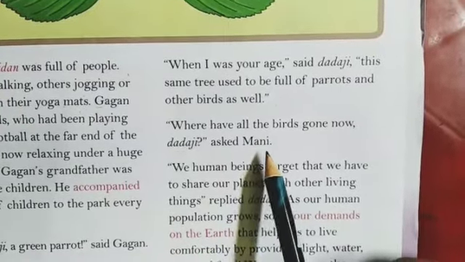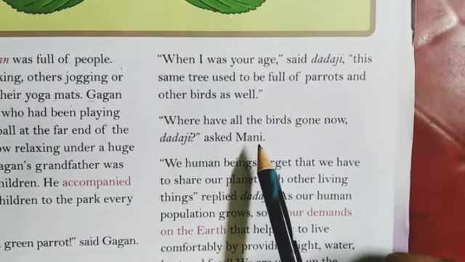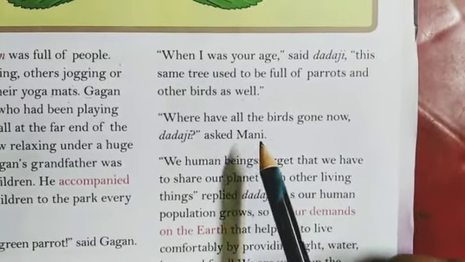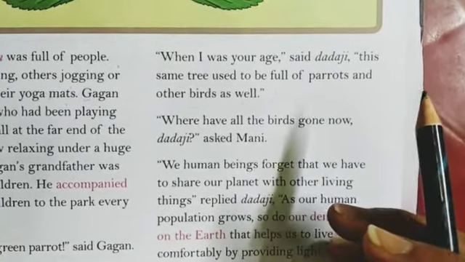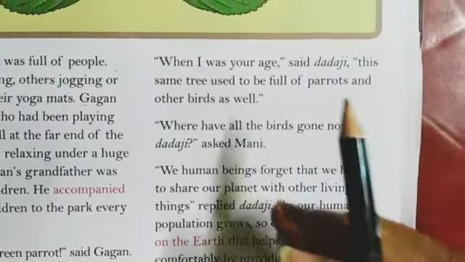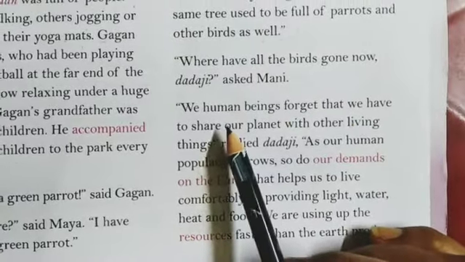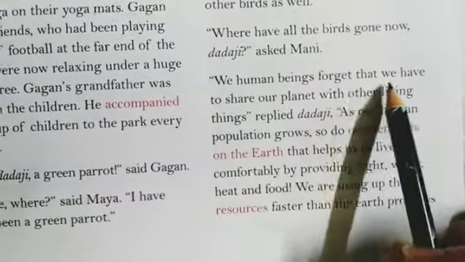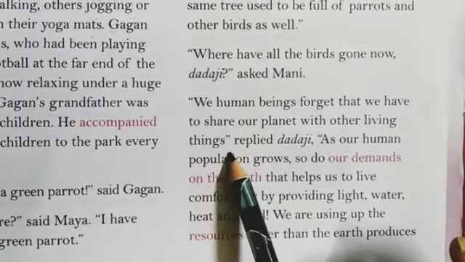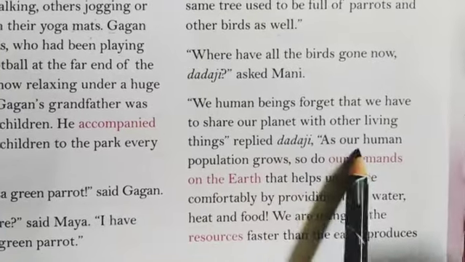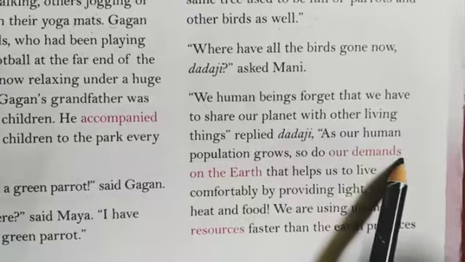Mani is perhaps the friend of Gagan, and he was asking Dadaji where those trees and birds had gone, and why we are not finding them now. So Dadaji answers, we human beings forget that we have to share our planet with other living things, replied Dadaji. As our human population grows, so do our demands on the earth.